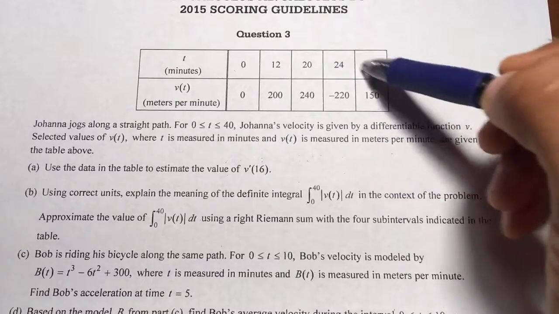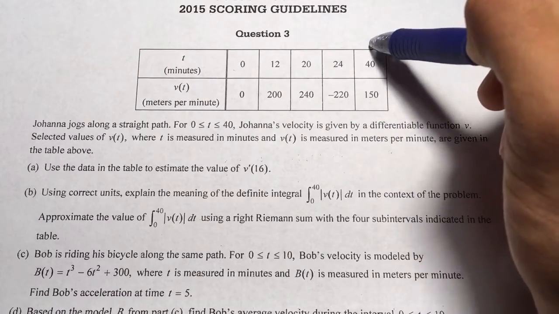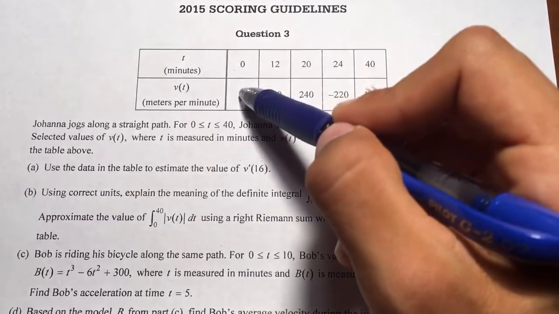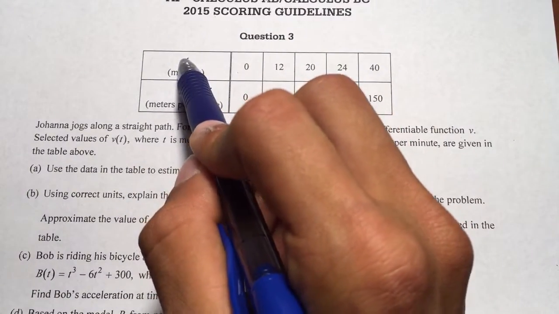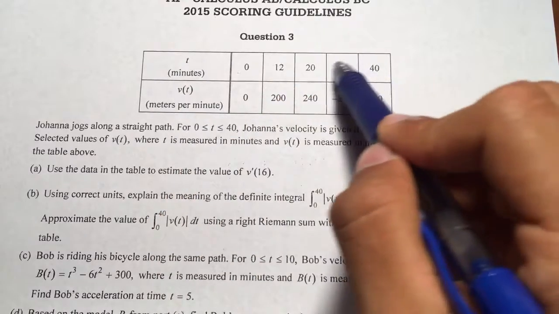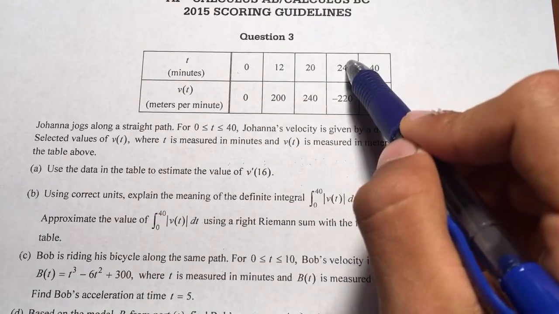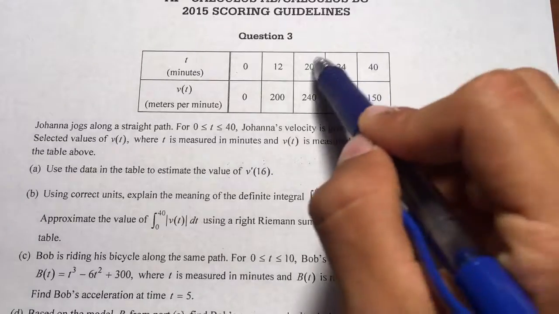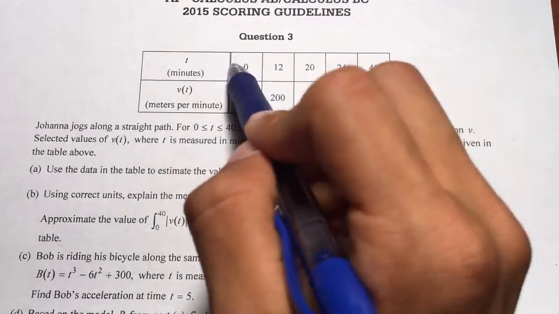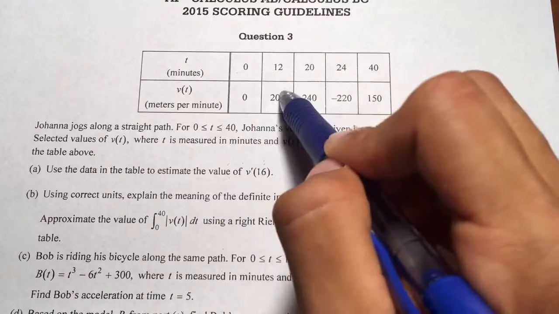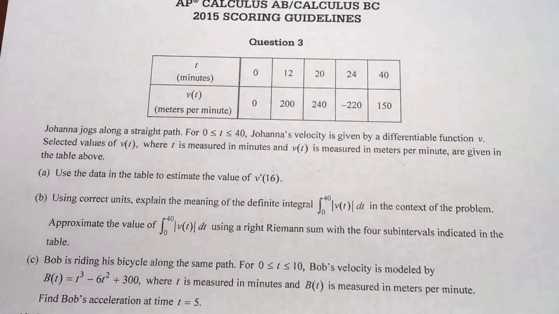Now, if I'm starting at the right for a right Riemann sum, that means I'm going to leave off the 0. I'm going to find this change in my x, or in this case my t, change in the t variable times this one value. Change over here, this value. Change here, here, change here, and finally keep this value. So here's what it will look like.